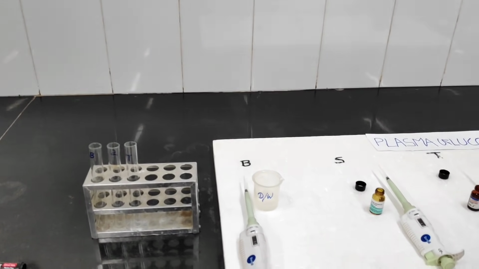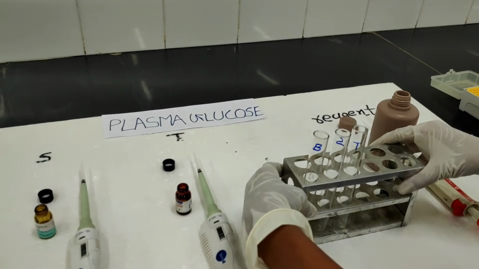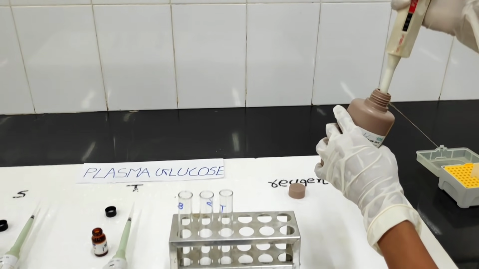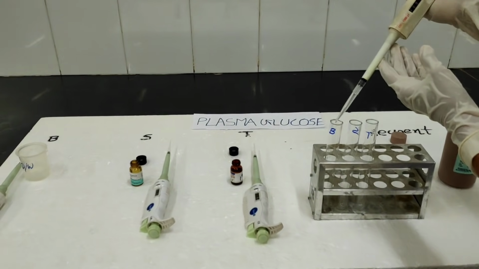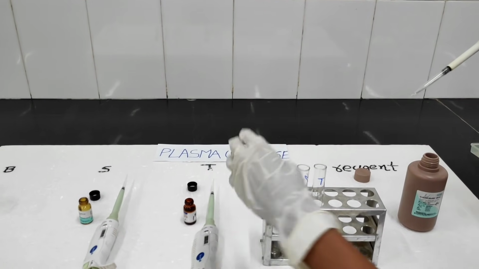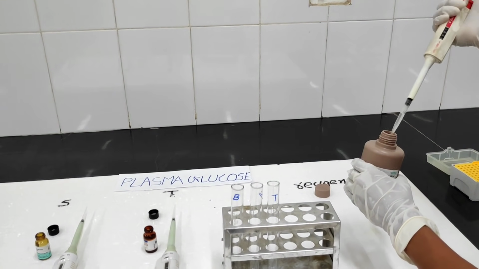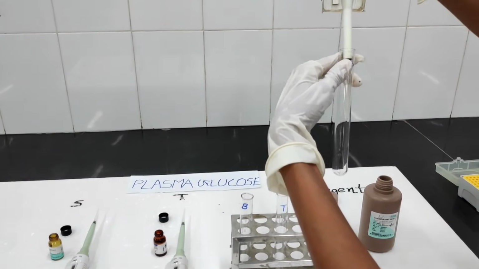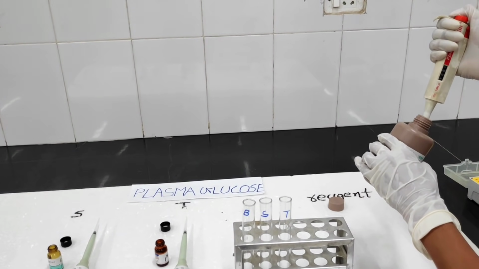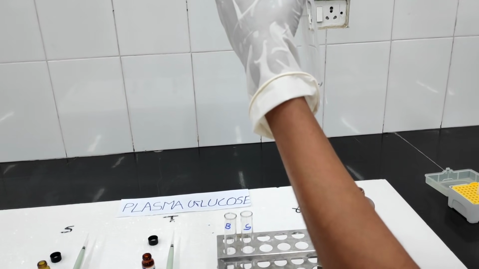After adding blank, standard and test, now you have to add 1000 microliter of GOD-POD reagent in all these 3 test tubes. First add it into the blank test tube. After adding the reagent, mix it properly. Then again take 1000 microliter of the GOD-POD reagent, add into the standard test tube and mix it properly. And again take 1000 microliter of the GOD-POD reagent and mix it properly in the test tube.